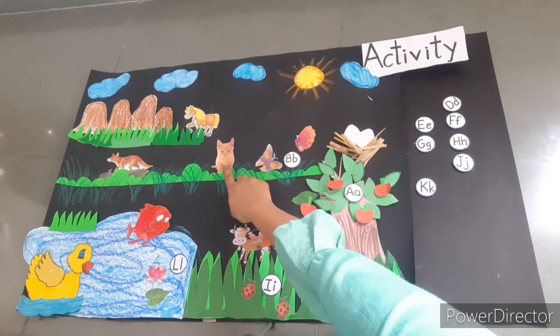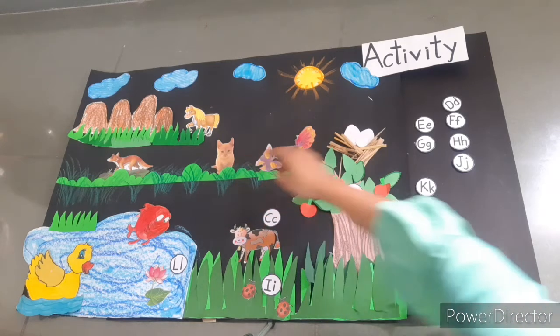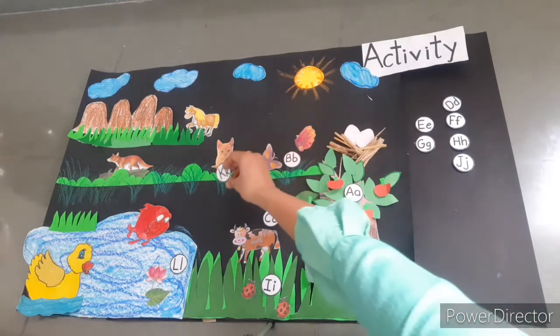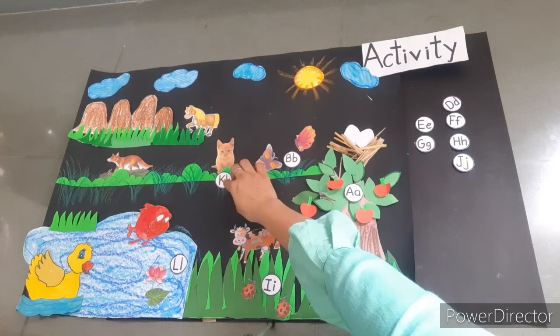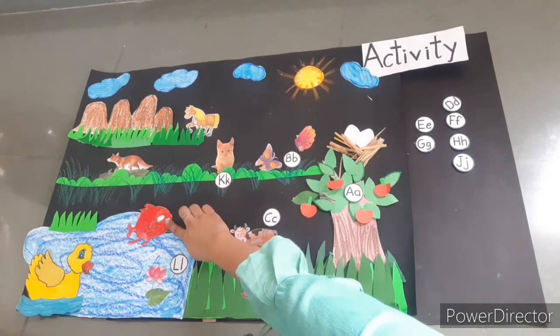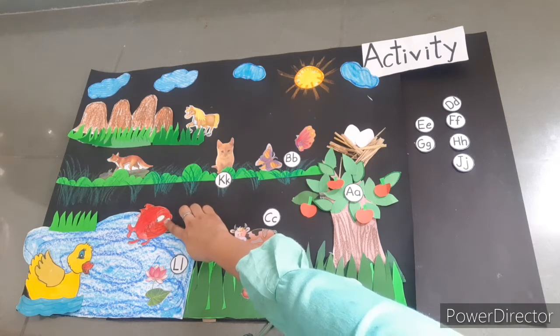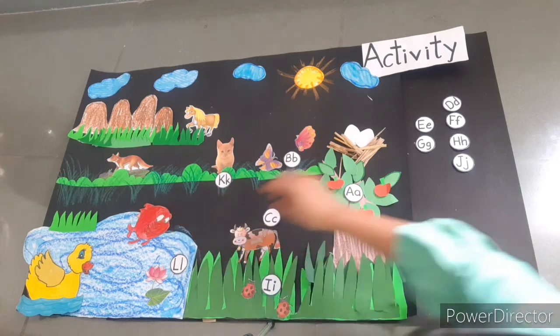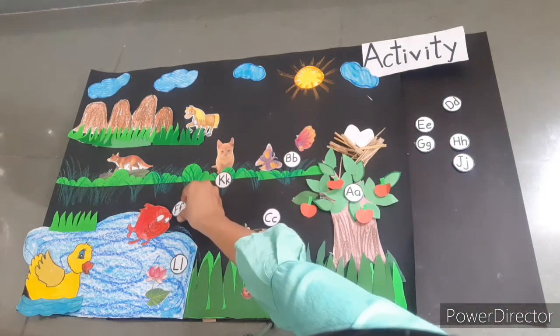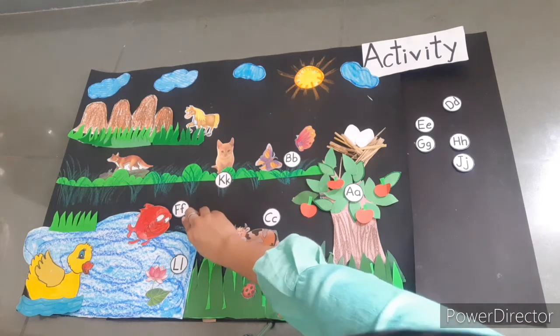Kitten starts with letter K. So we will stick the letter K near the kitten. Look children. Yes, very good. This is a fish. Fish starts with letter F. So we will stick the letter F near the fish.